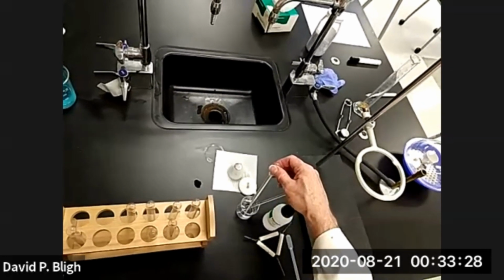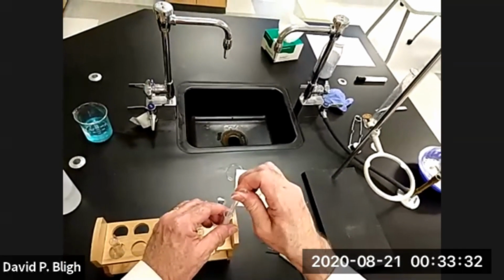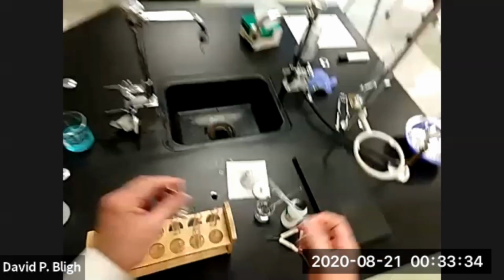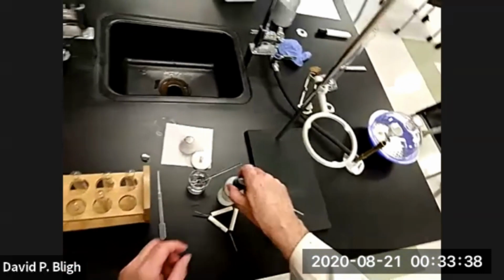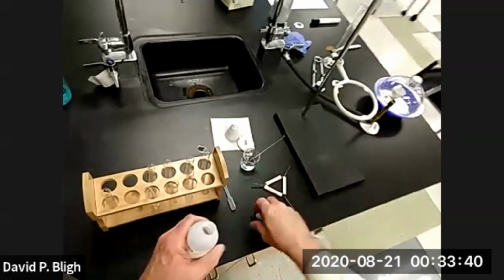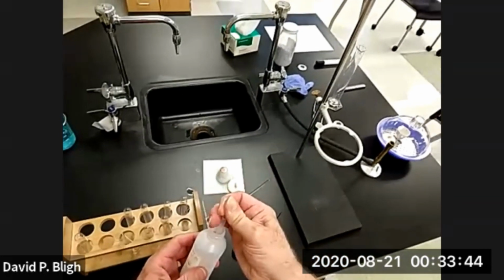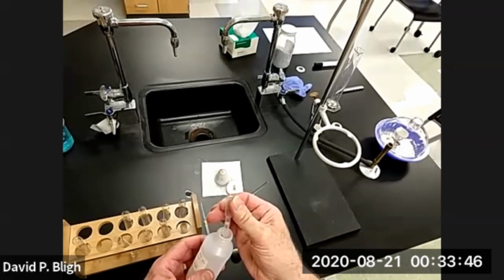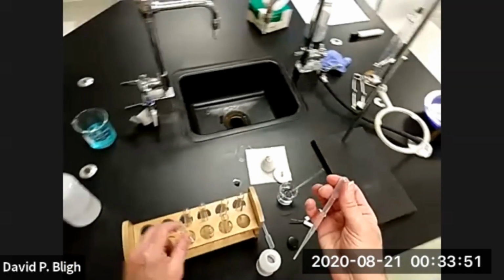There we go. Bottom of the bulb into there. Now I need to do the same thing with the hydrochloric acid. There we go, perfect.